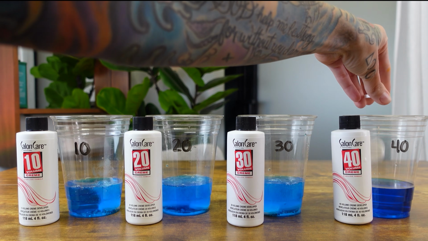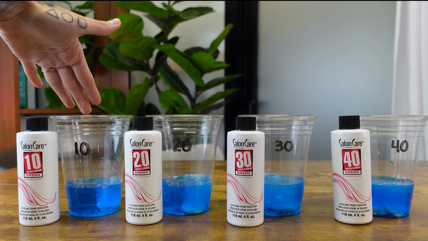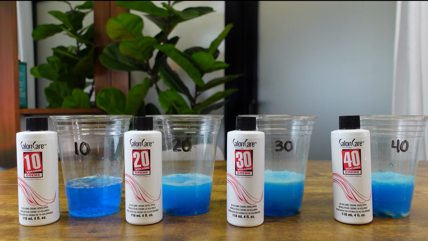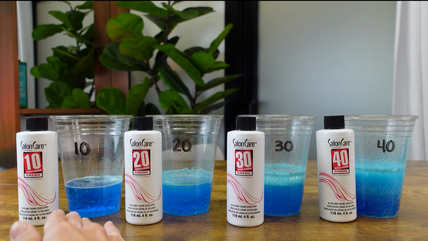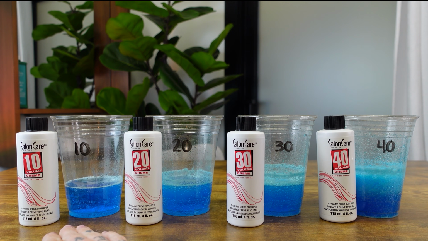So there's 4 in the 40, 3, 2, 1. So this will kind of demonstrate how hydrogen peroxide works when you mix it with hair color or bleach. The 40 is going to work faster, it's stronger, versus the 10 that is not really going to do much. This is going to lift 1 level, this will lift 4. Like you see in the cups, the 10 volume is the weakest. 40 volume is going to create the most chemical reaction and be the strongest. Strongest, but not the safest.